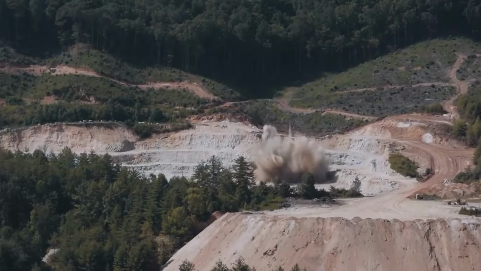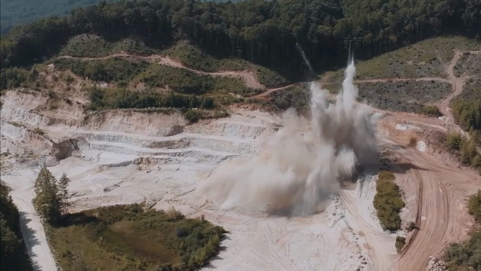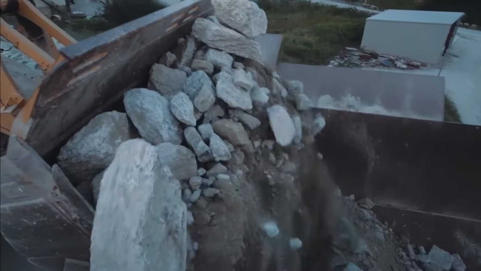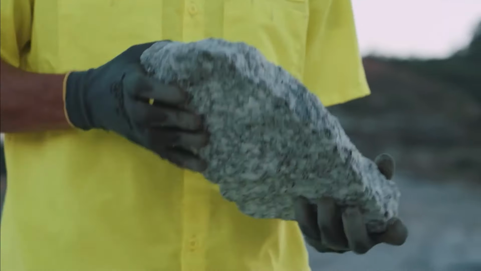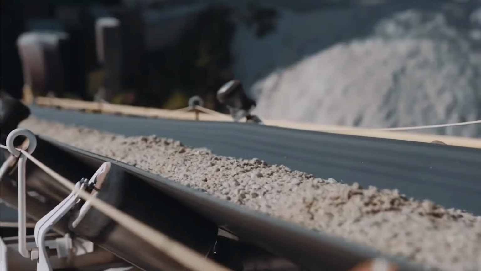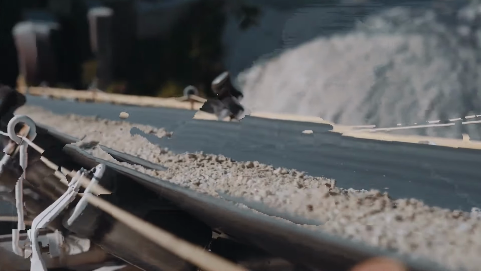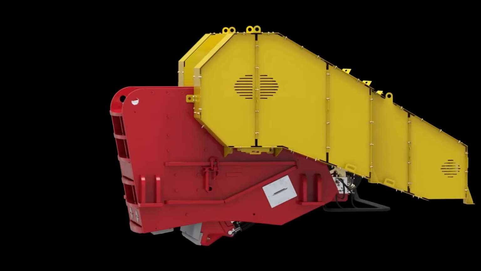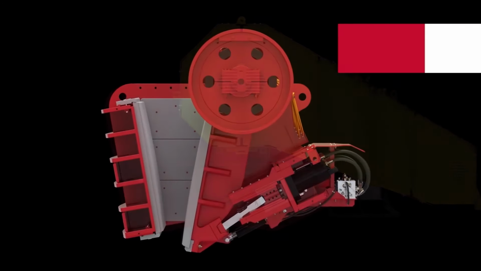Its extraction starts with blasting explosives. Wheel loaders then collect the blasted sandstone, and dump trucks transport it to the crusher line. There, the crushers crush it to achieve the desired particle size distribution. This is the McClanahan jaw crusher, used as a primary crusher for sandstone.